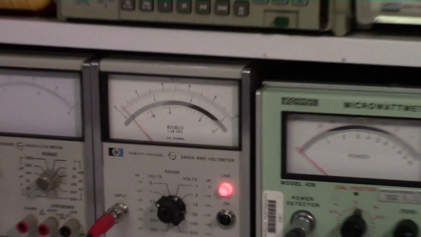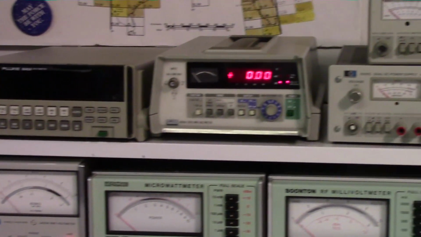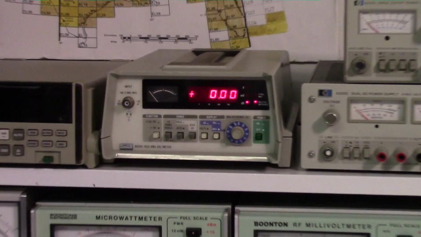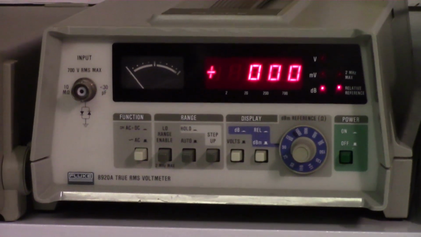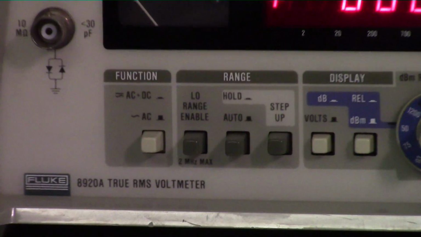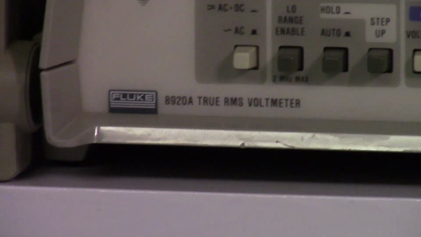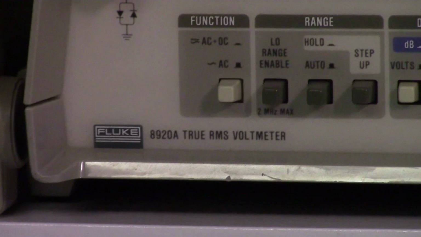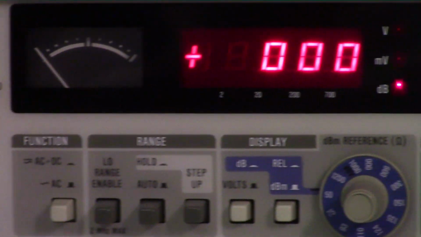And then I'm also going to show you how we can use a meter like this. This happens to be a Fluke 8920A, and as you can see, it is a true RMS reading voltmeter.